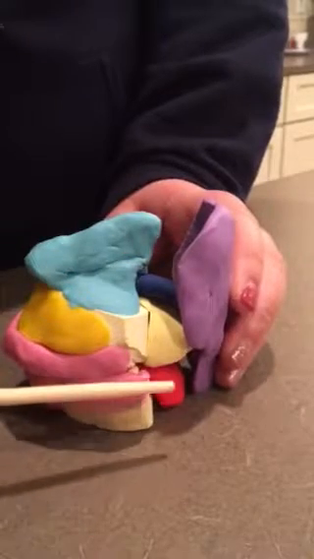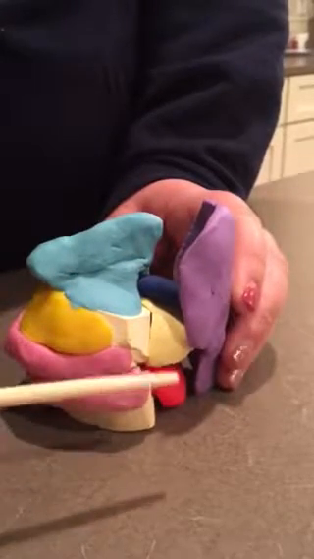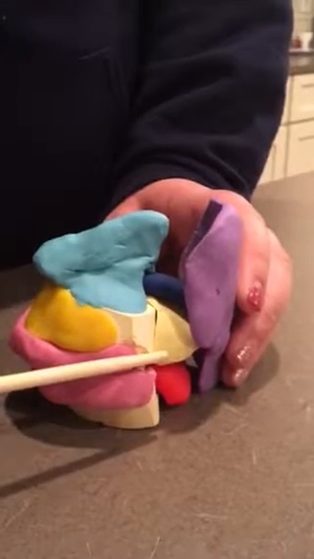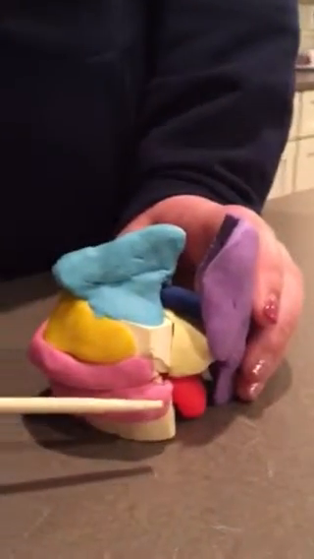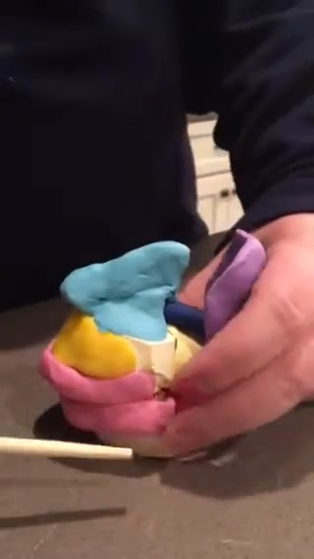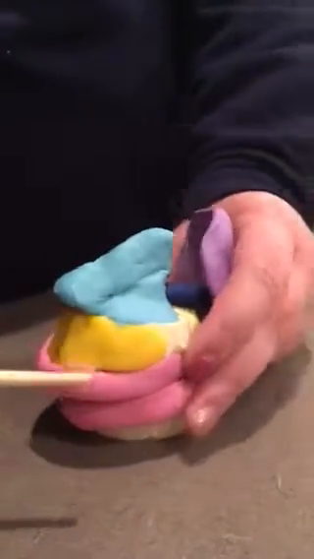Next is the oropharynx. It begins superiorly at the soft palate and inferiorly at the hyoid bone. Next is the laryngopharynx, which extends from the hyoid bone to the esophageal opening, not shown in this model.